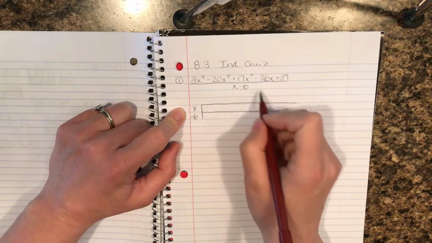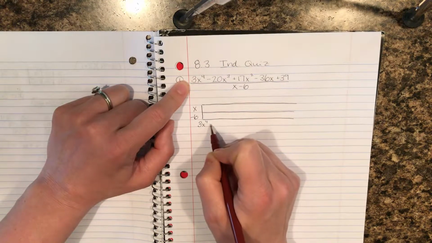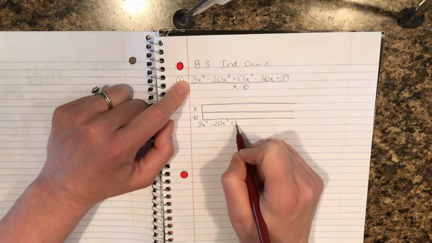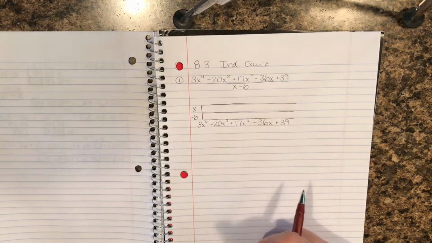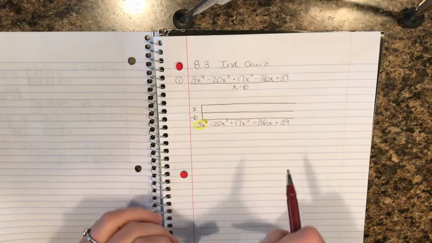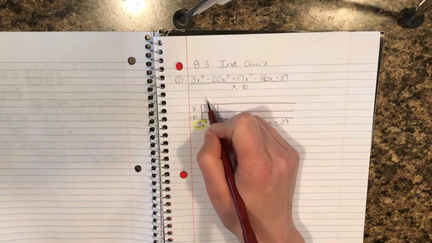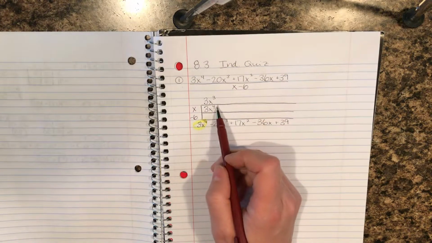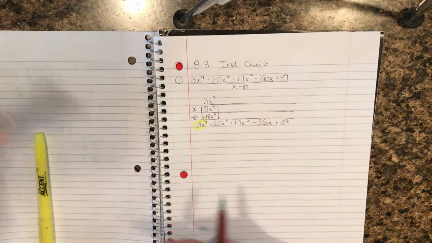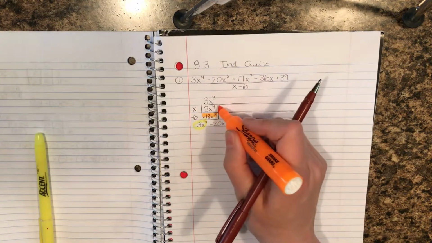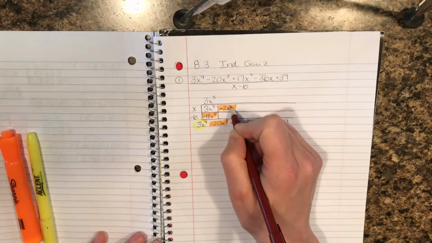So what we're dividing by, x minus 6, goes along the left-hand side, and what we are dividing goes on the bottom. And then I want to remember that whatever is first goes right next to the x. Okay, and then I figure out it's 3x cubed times x makes 3x to the 4th. When I multiply here, I get negative 18x cubed. And remember, the negative 18x cubed and this box have to add together to make the negative 20. So it's negative 2x cubed.